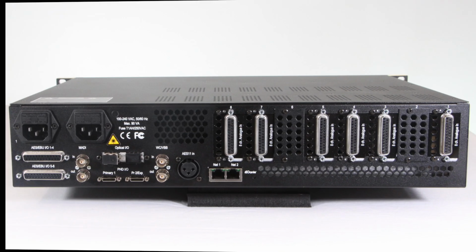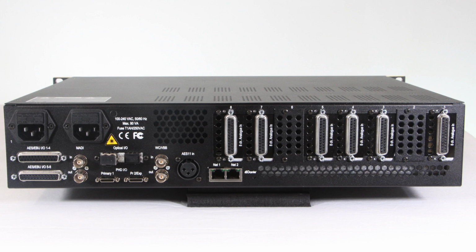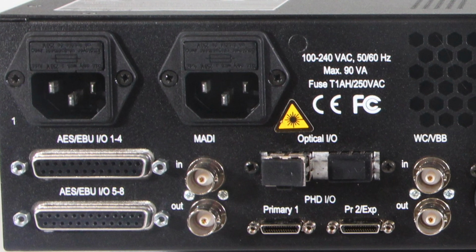Moving on to the back of the AX32, things are a lot busier. The unit that I've got has two power supplies installed for dual redundant operation, so there are two IECs. Because of that second IEC, there's no power switch, although if you have just the basic chassis without the two power supplies, the power switch sits in the base where the second IEC is. We've got 8 channels of AES/EBU on D-subs and 64 in and out of MADI on BNCs. There are 2 ports for connection to HDX, which can either be set up to operate as 2 primaries or as a primary and expansion port.